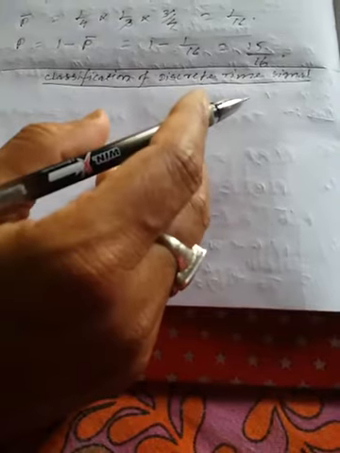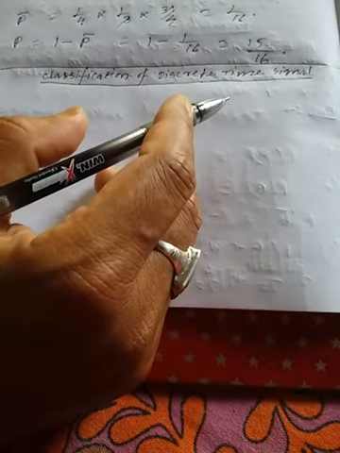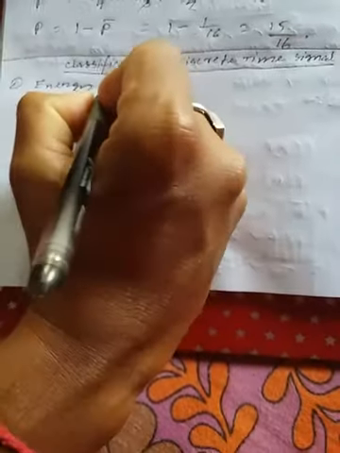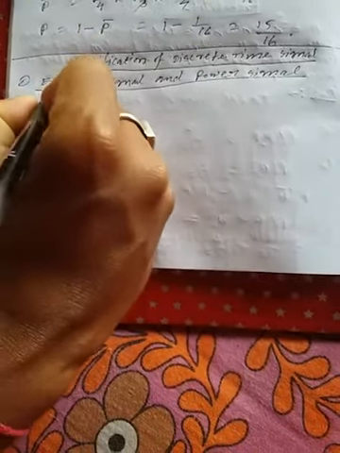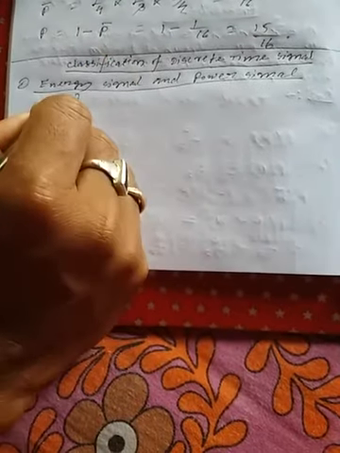So first, classification of discrete time signal. First is energy signal and power signal. As we know, any discrete time signal is represented by x of n. What is the name of n? That is discrete time index.